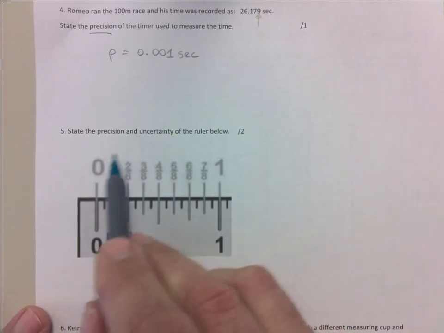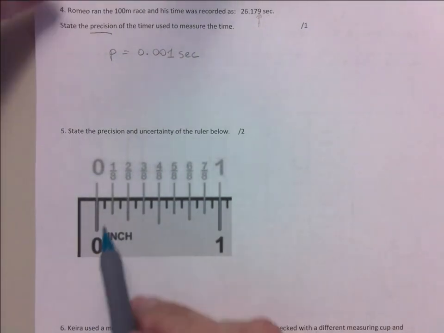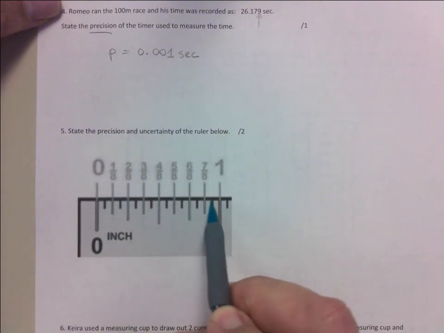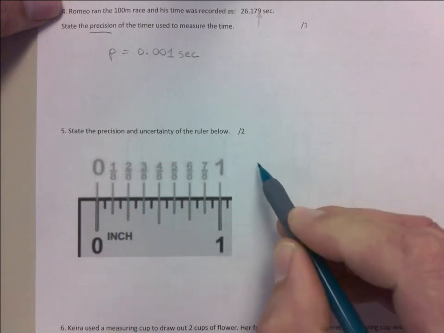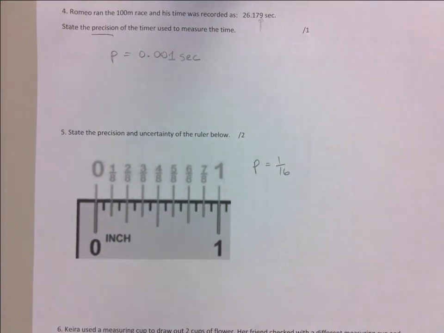Okay, state the precision of this. I'm curious to see how you did on this one. A couple of ways you could have done this is you can just count how many steps you get from 0 to 1 inch. So the precision is 1/16.